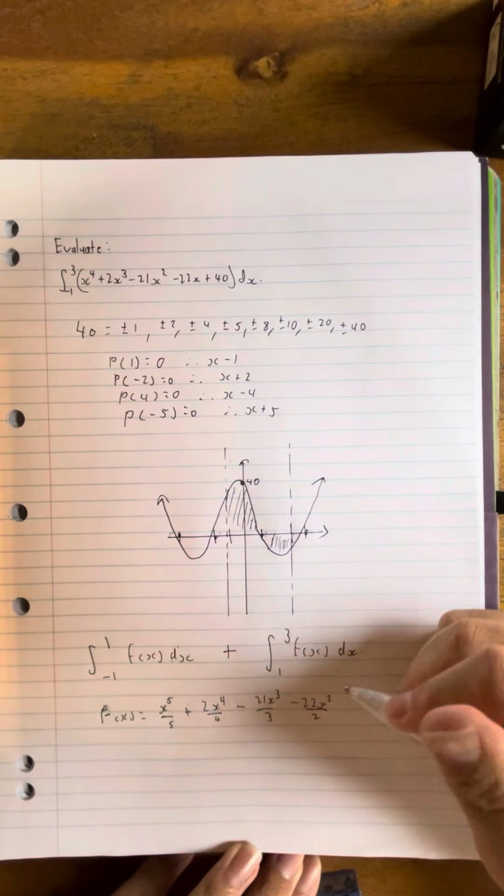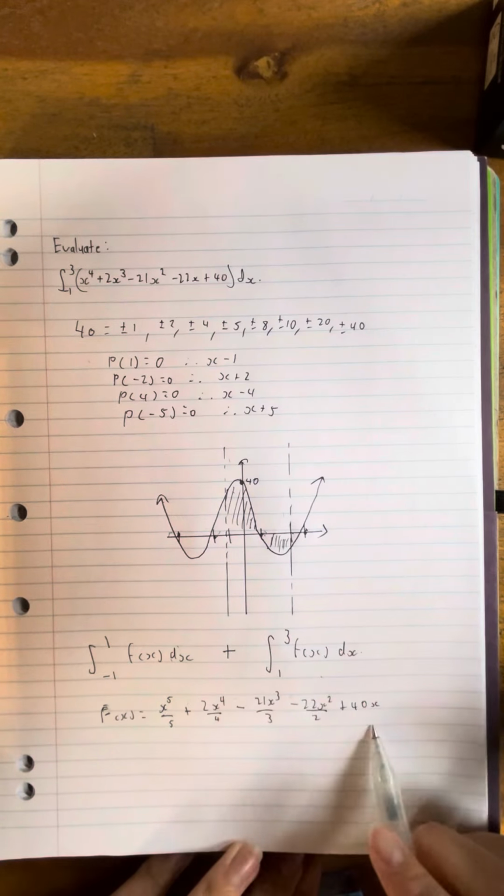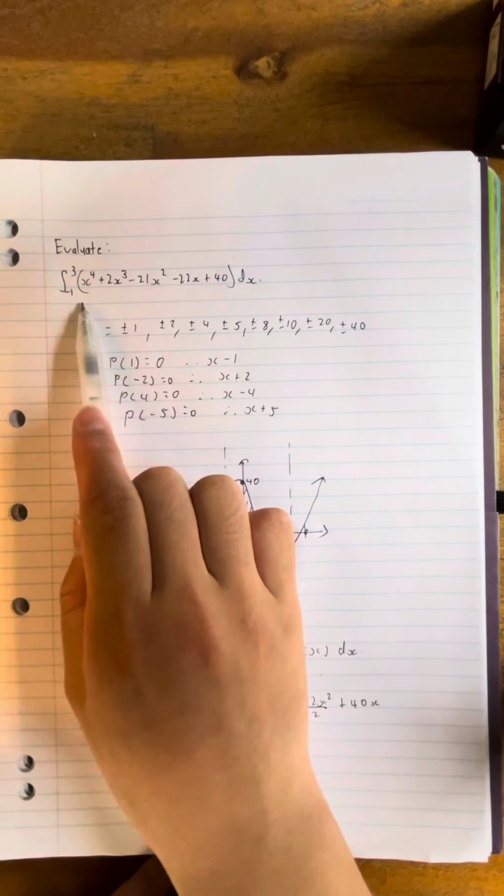These can all be simplified, plus 40x. And we don't need a plus c, as we usually would for indefinite integrals, because this is a definite integral.